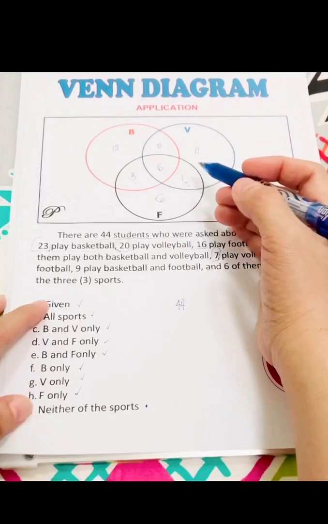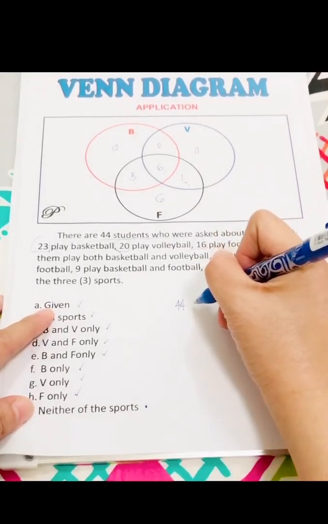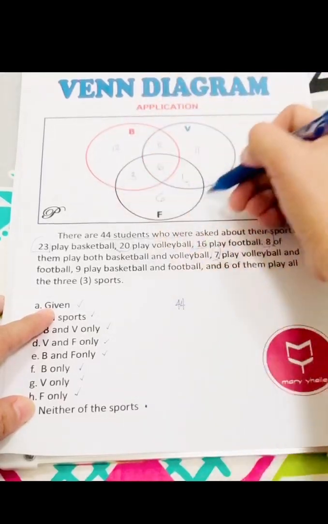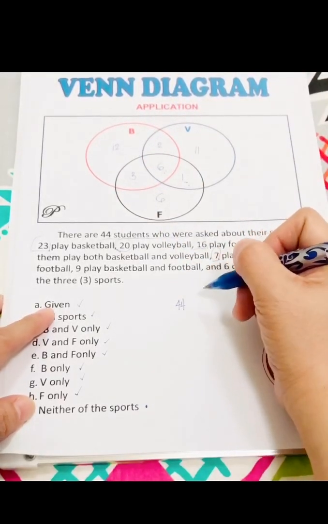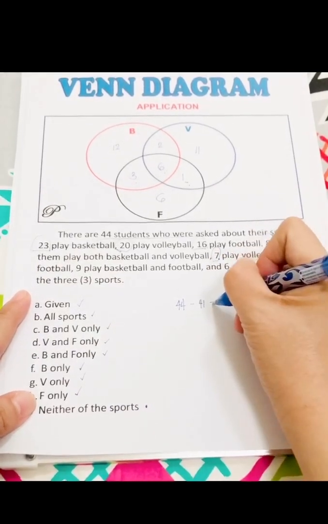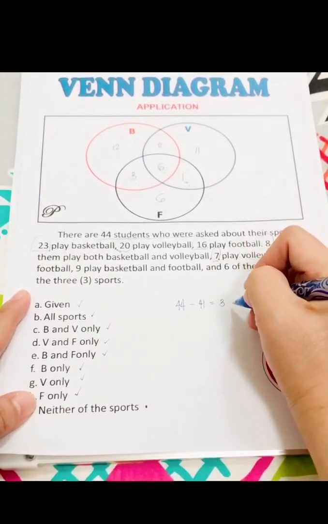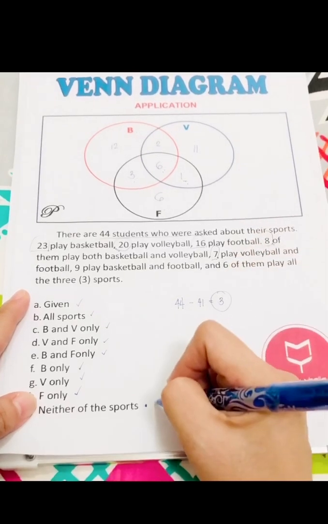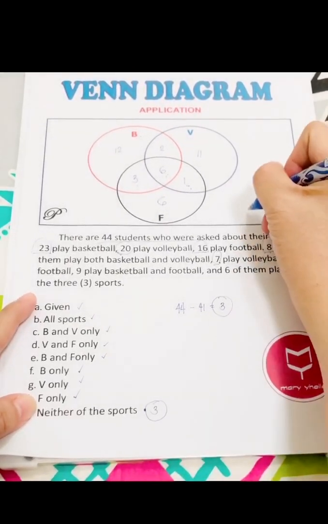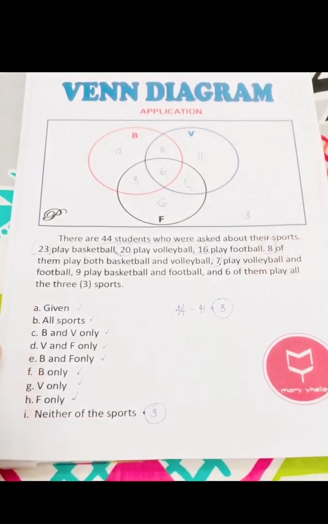So I added them earlier, and these are equal to 41. All of this is equal to 41. So we're going to subtract 41 from 44, and that will give you an answer of 3. 3 students who don't play any of these sports. So 3 will be written outside the circles of your Venn diagram.